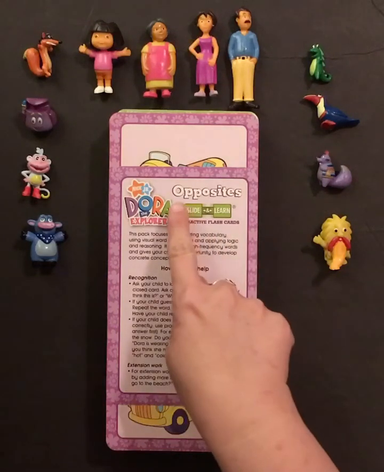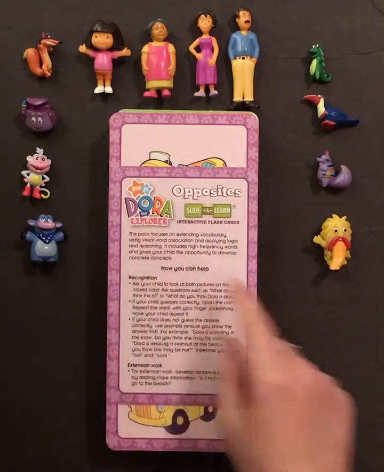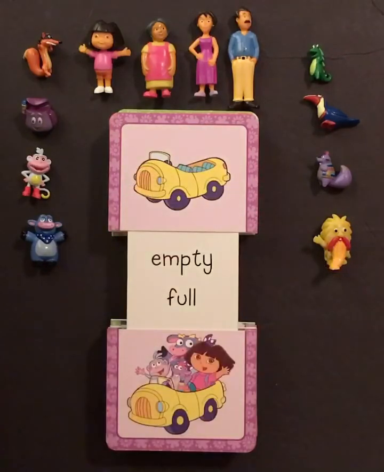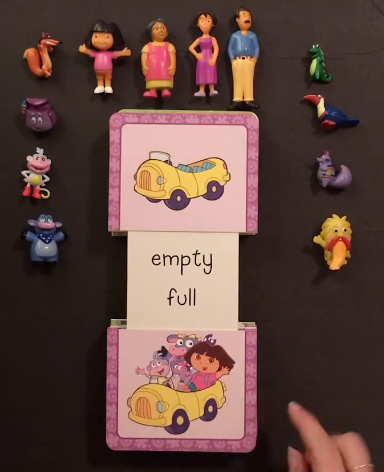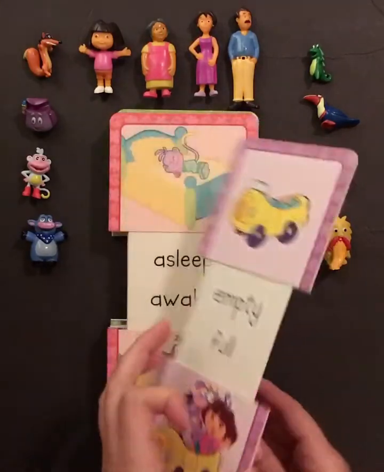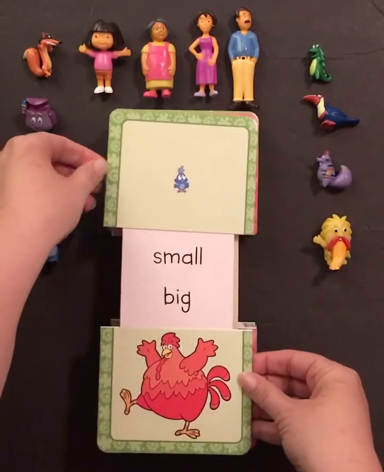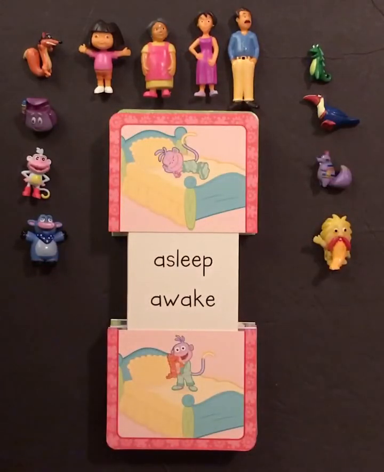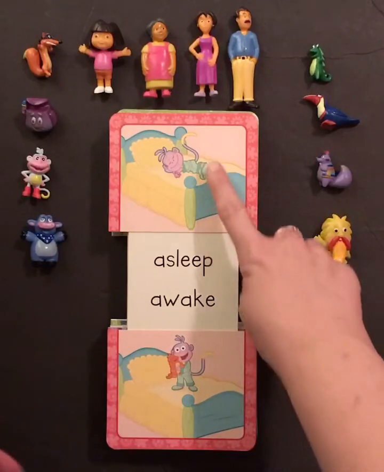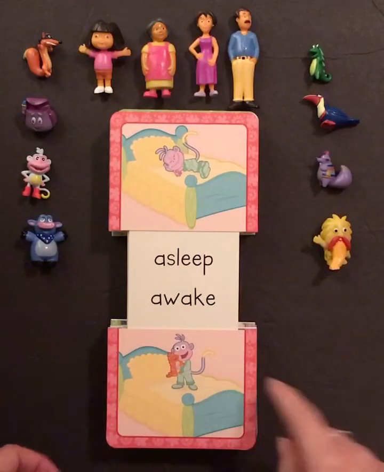Let's practice our opposites with Dora the Explorer. Our first opposite is empty and full. Let's turn it over. Our next one is small and big. Here's our next opposite, asleep and awake.